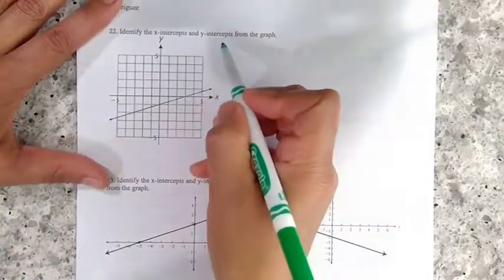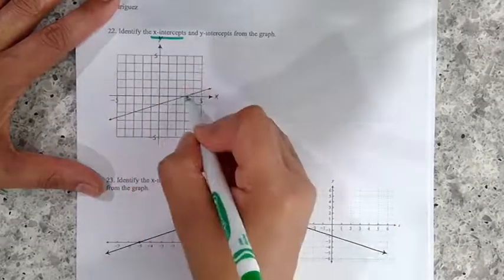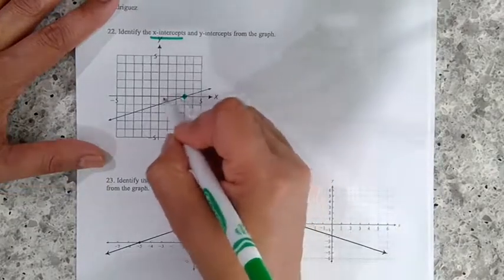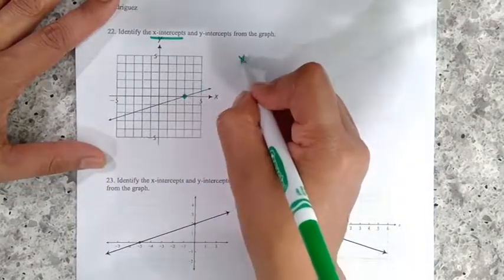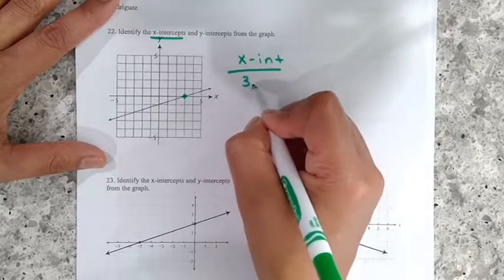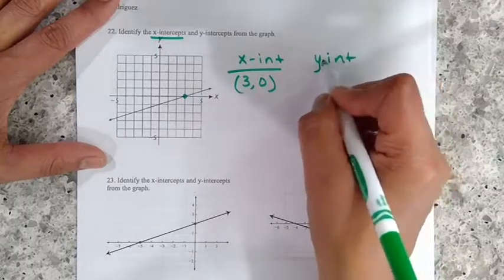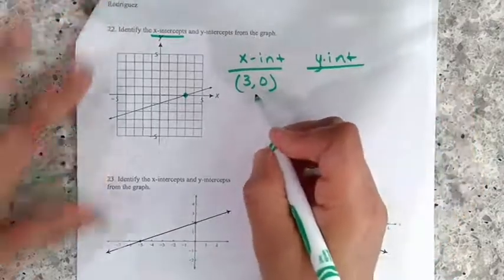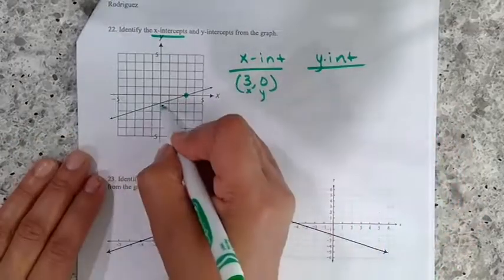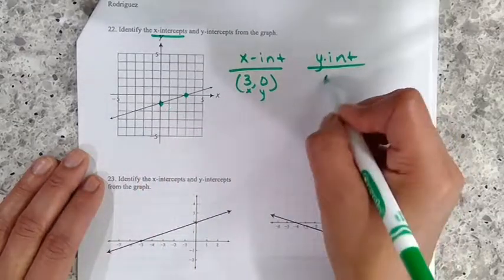Okay, identify the x and the y intercepts. Be careful with this one. The x-intercept is where it crosses the x-axis. So the x-intercept is at (3, 0). And be careful because on a multiple choice test, sometimes they'll say 0, 3 to confuse you, but it's always your x number and then your y number. The y-intercept is where it crosses the y-axis, so that is at (0, -1).